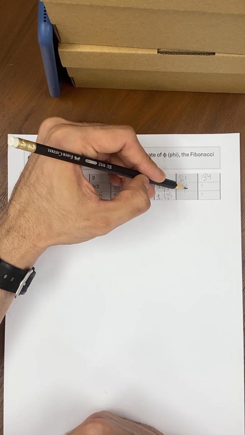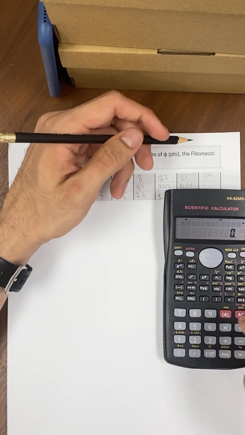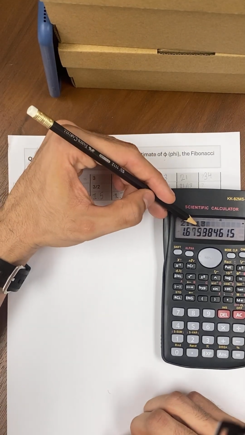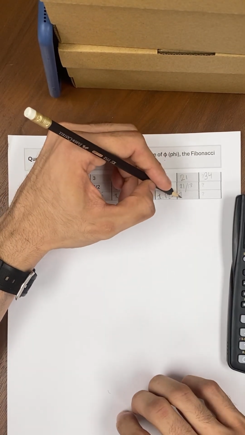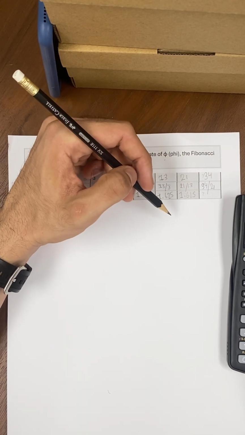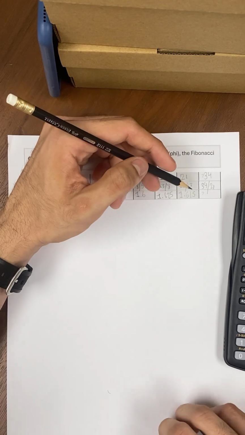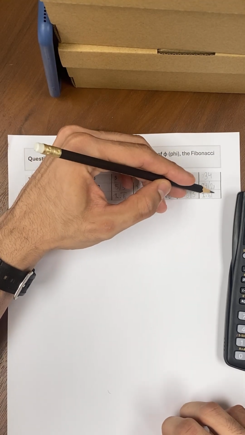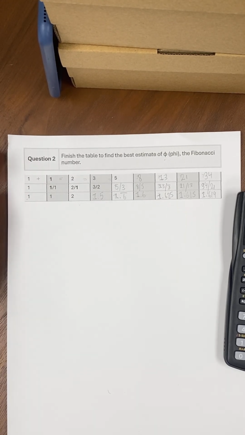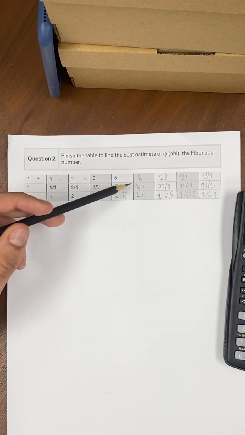21 divided by 13. Let me use my calculator. 21 divided by 13. I'm going to take 1, 2, 3 digits. 1.615. 34 divided by 21. 1.619. And I have finished my estimates for phi, the Fibonacci number. Phi is an irrational number as well. We can never know its exact value. We can only estimate it with bigger and bigger fractions.